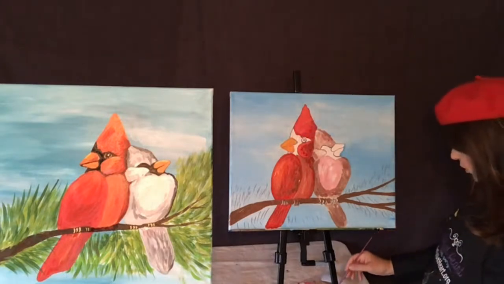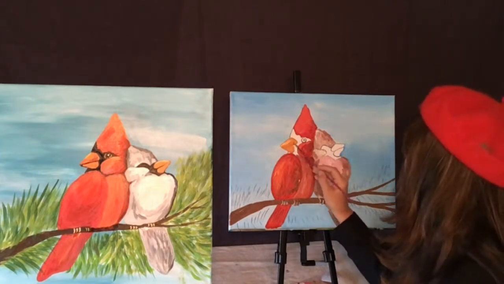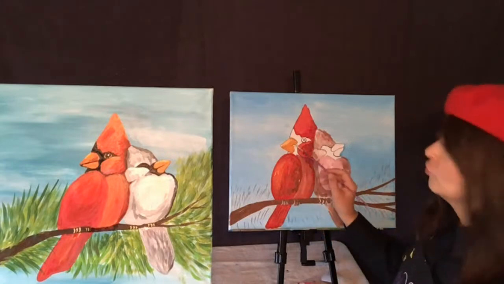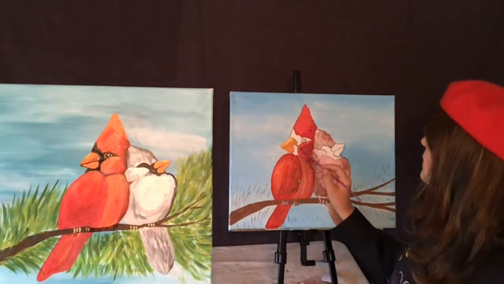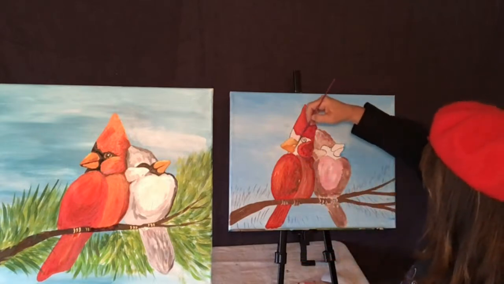I'm going to put a little bit of white highlight on the top here, again, to give it some dimension, to make it look more dimensional. You can put a little at the bottom too if you want to.